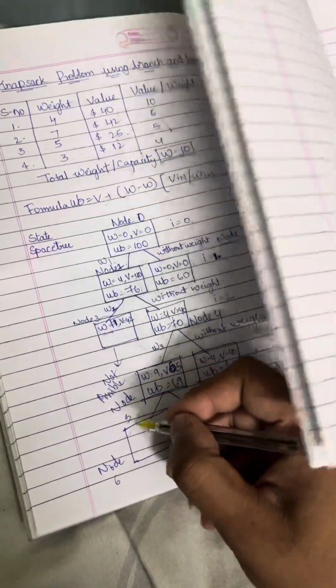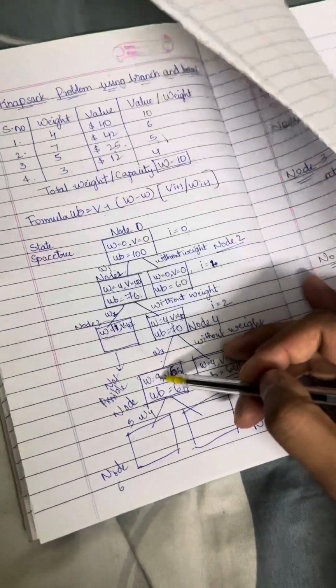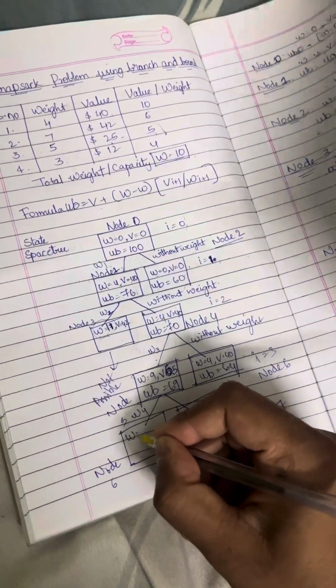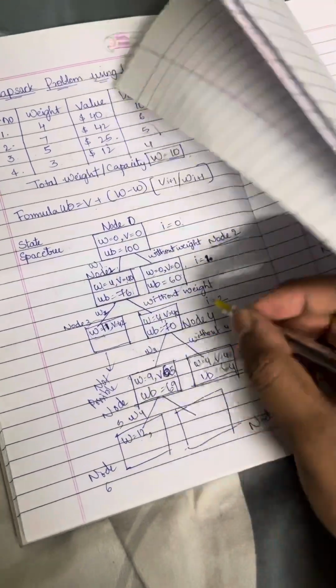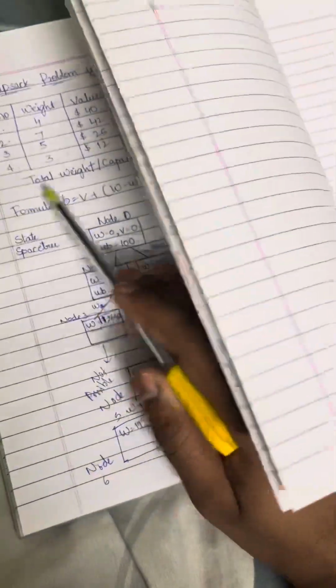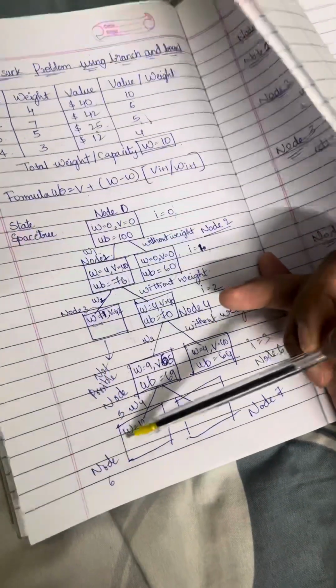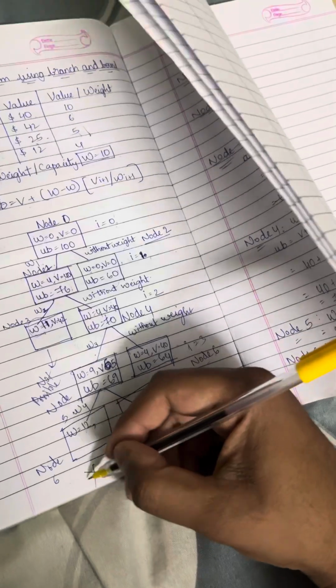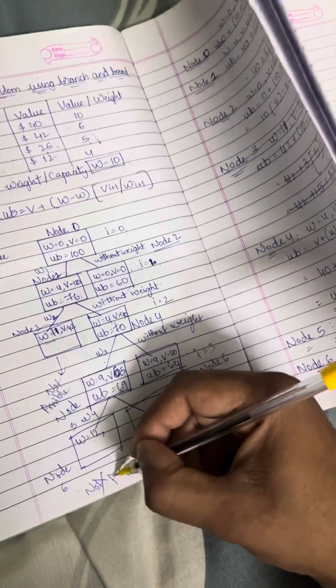Now the weight has to add W4, fourth weight. 9 plus 3 is like 12. See, we are exceeding the weight again. The total capacity is like 10 only, but we are adding 2 more, so this is not possible.